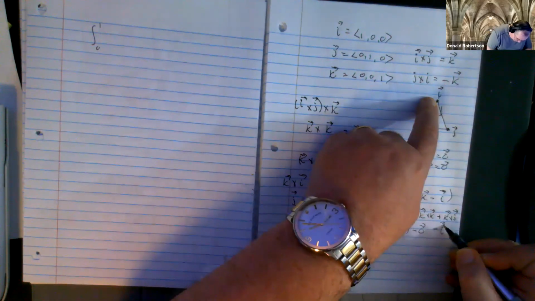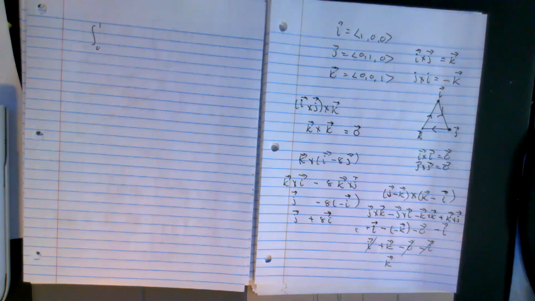k cross k is 0, so the 0 vector. And k cross j, I'm going against the arrow. What do I get? I get negative i. And so what do I have here? I have an i, a plus k, take away a nothing, take away an i. And oh, they cancel out. That's already 0. So all I'm left with is a k. That's pretty cool. Yeah. That helps a lot. Thank you very much.